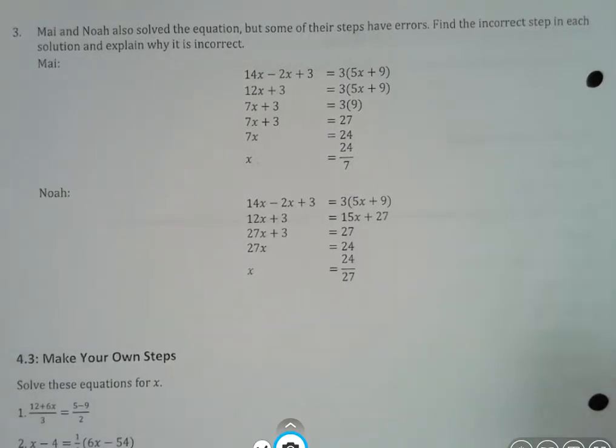Okay, so this is the same equation that was done on 4.2 by Claire and Lynn. It says find the incorrect step in each solution and explain why it is incorrect. Right?